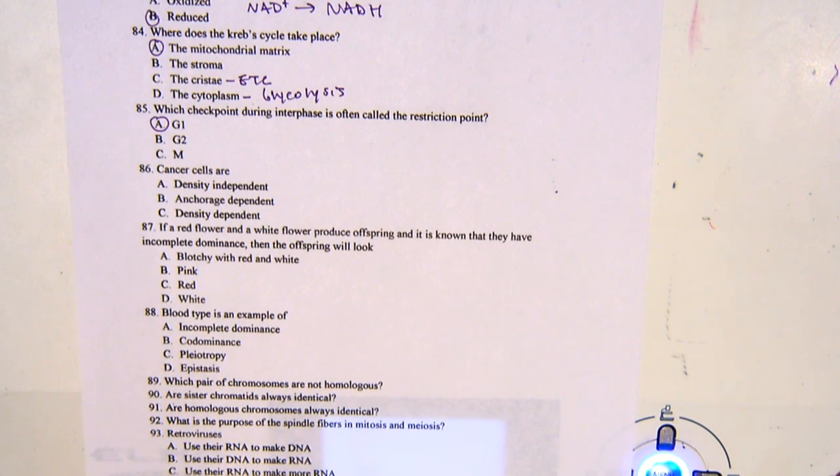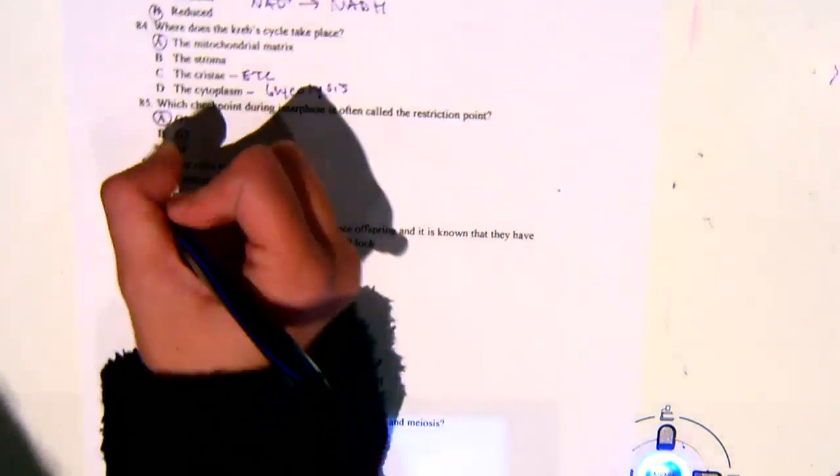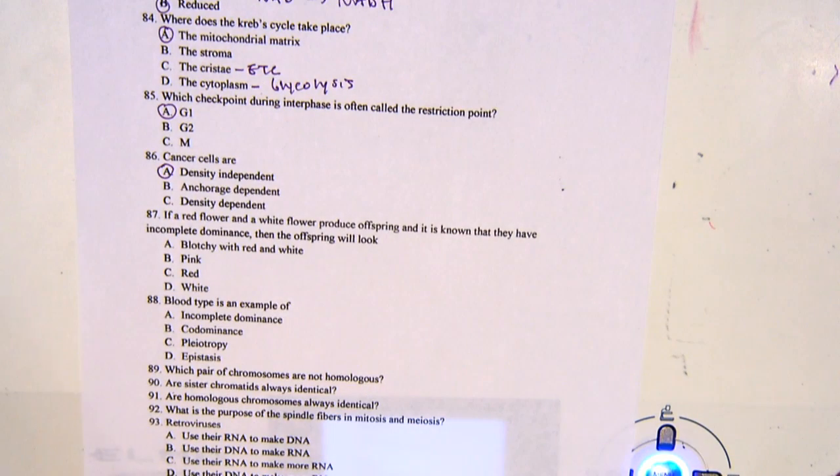Number 86. Cancer cells are density independent. Cancer cells do not care how many other cells are around. They will continuously divide regardless, whereas a normal cell, if there wasn't room for it to divide, it would stop. Similarly, cancer cells are also anchorage independent, meaning they don't need to hold on to something to divide, whereas normal cells would need to anchor themselves somewhere in order to go through cell division.